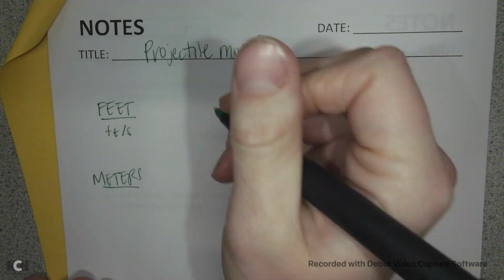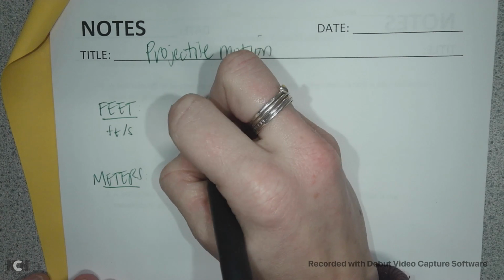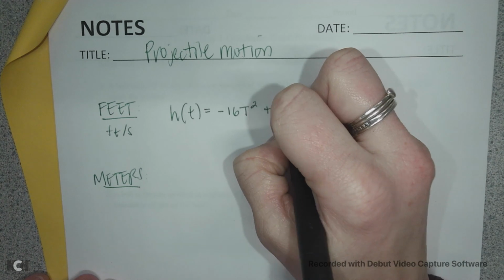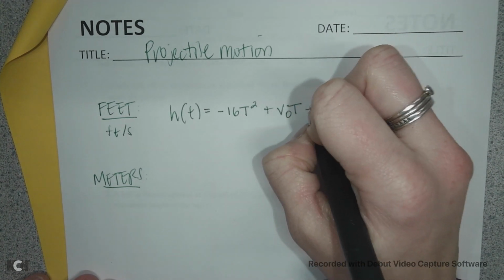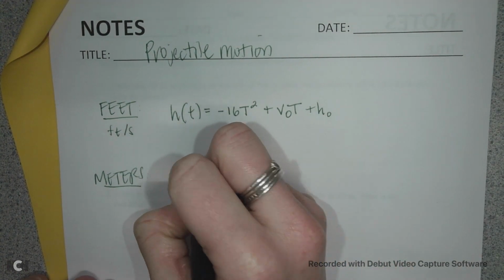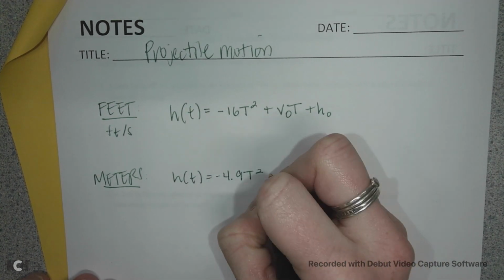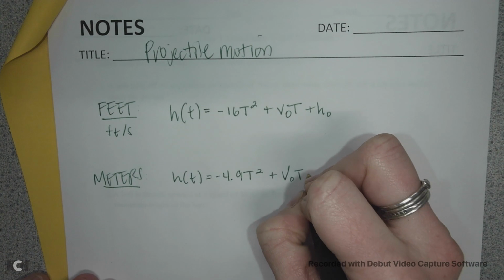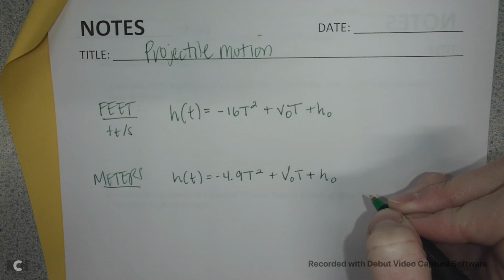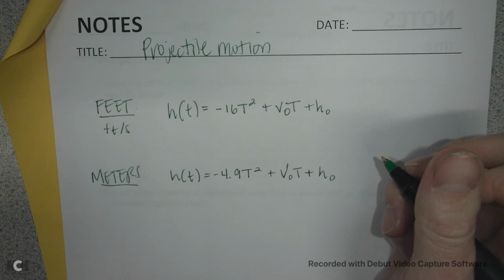Anyways, so the formula is h of t equals negative 16 t squared plus v sub 0 t plus h sub 0. And then for meters, it's h of t equals negative 4.9 t squared plus v sub 0 times t plus h sub 0, or h naught. The sub zeros, that's how you say them.